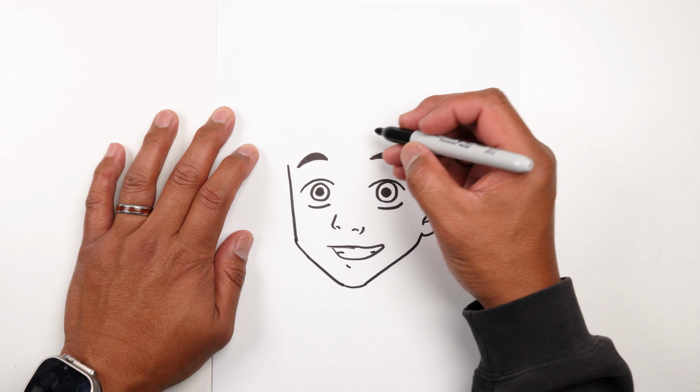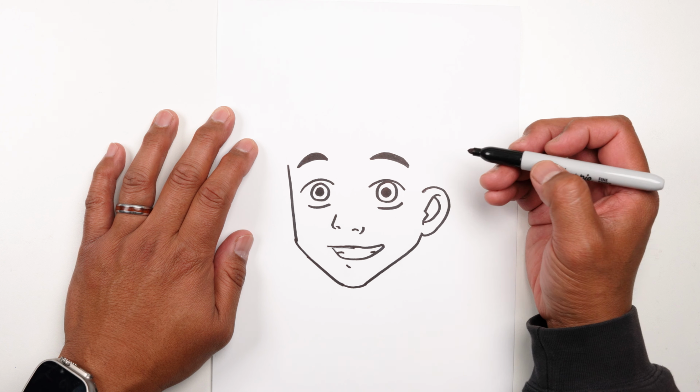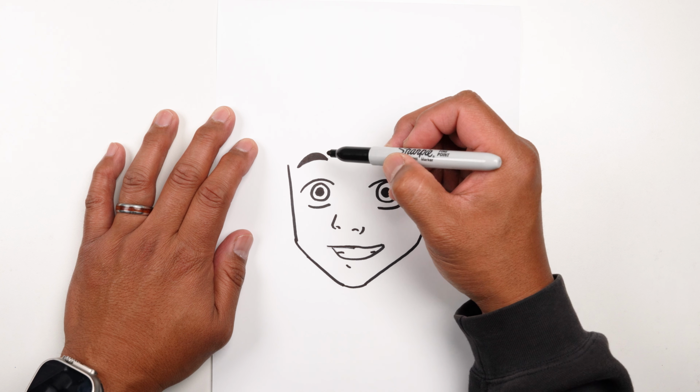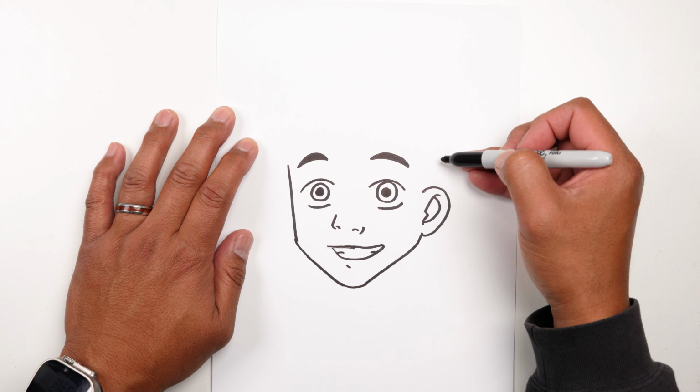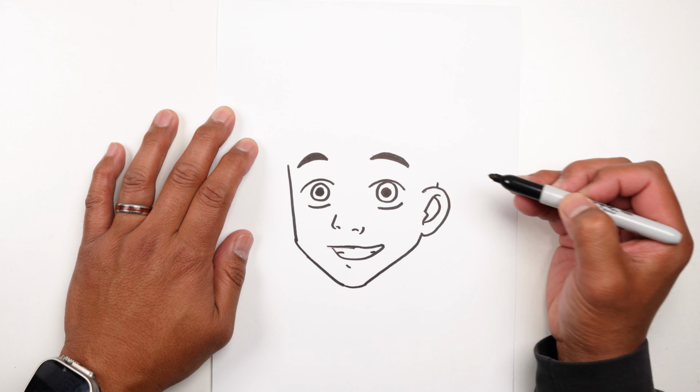Now, for his head, we're going to do this big half circle. So what I'm going to do for the half circle, I'm going to draw the line. I'll probably have to adjust my hand and then continue that line to end right about here.